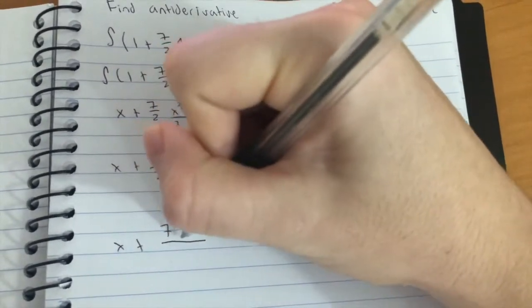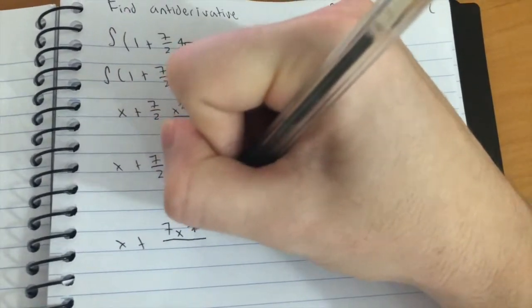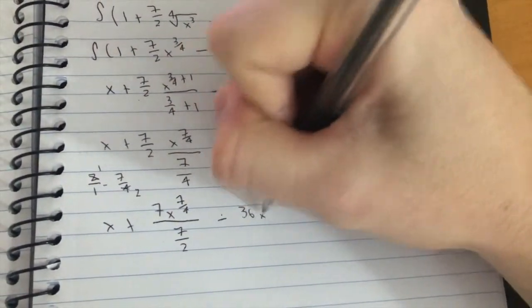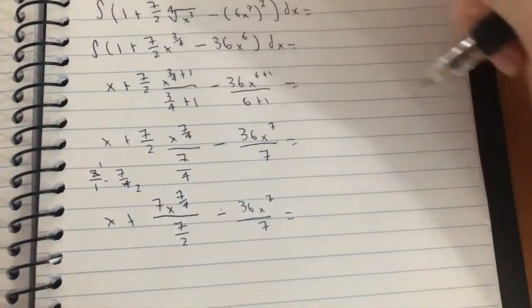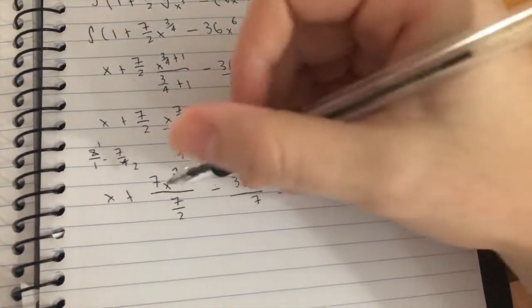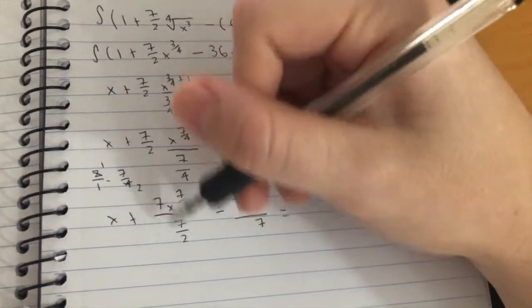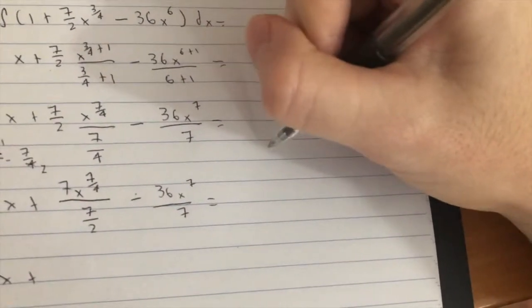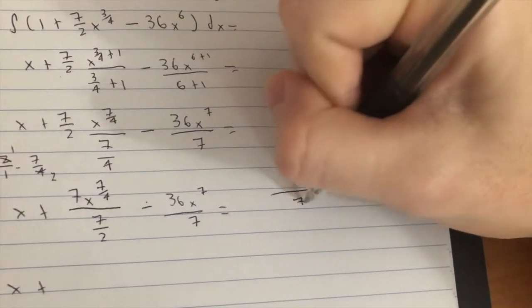So it's 7x to the 7 over 4, and here it's 2 over 1 times 7 over 4, so we can make this smaller like this, so it's 7 over 2 in here, minus 36x to the 7 over 7 once again. Okay, now what we can do here is make the tortilla rule to make it even smaller. So it's 7 over 1 times 7 over 2. So let's make it in here, 7 over 1, 7 over 2.